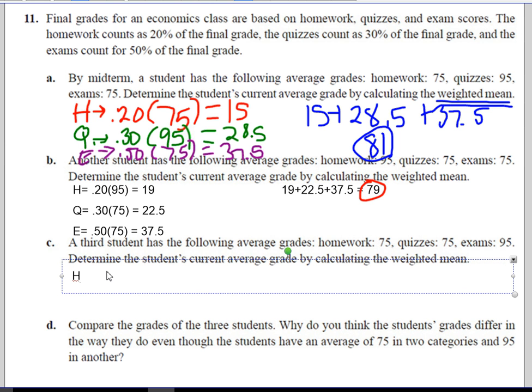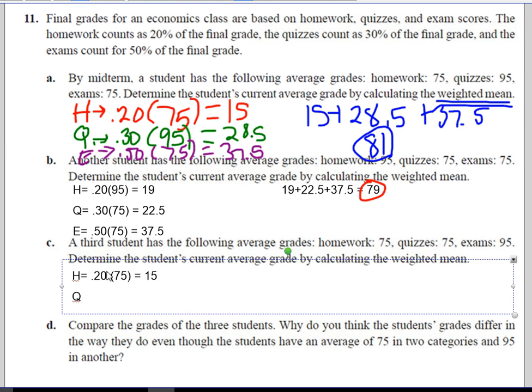So our homework is, again, 20% of the grade, and that score is 75. That gives us a 15 there. Quizzes is still worth 30%, so 0.30 times the 75 score there gives us the 22.5.